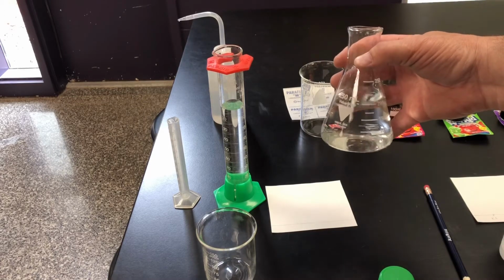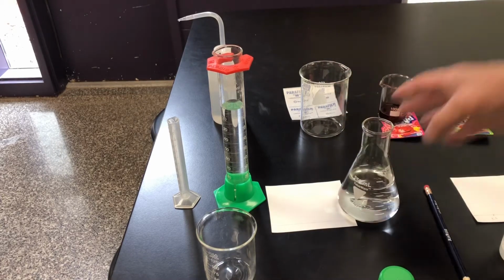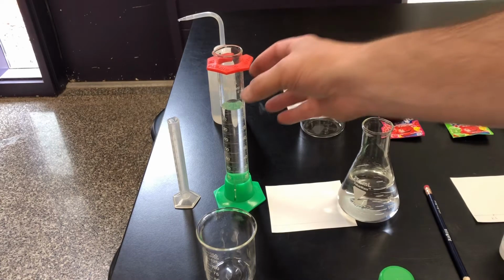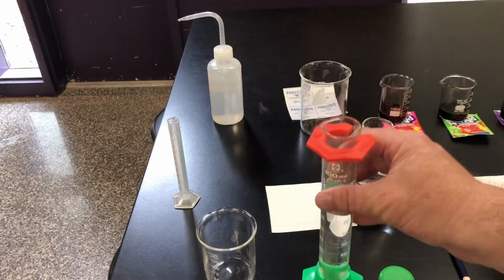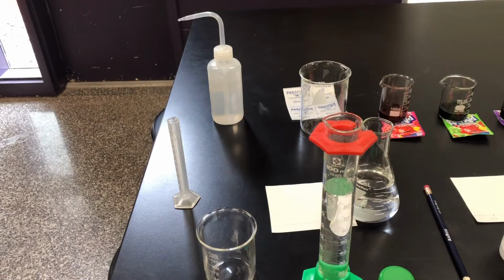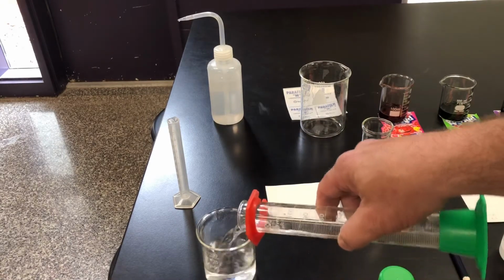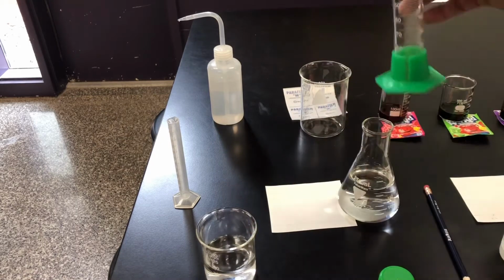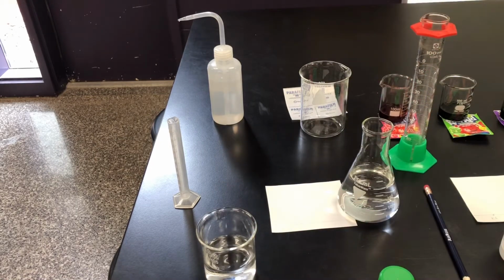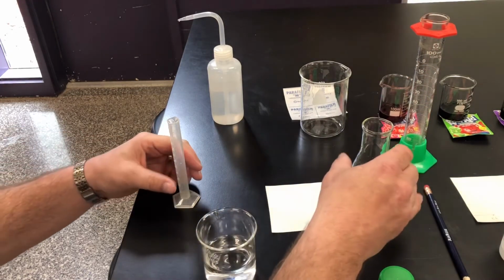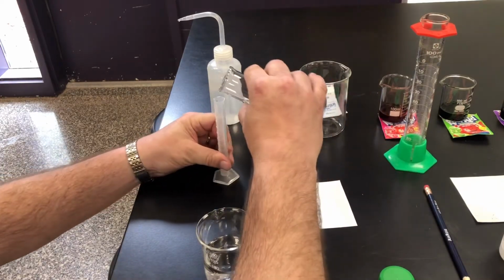So how do I get to 0.1%? It's kind of a serial dilution. For serial dilutions, we can take 90 milliliters of distilled water, and then what I would want to do is get 10 milliliters.